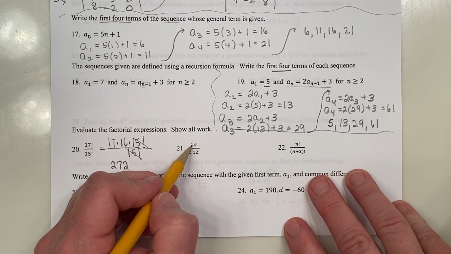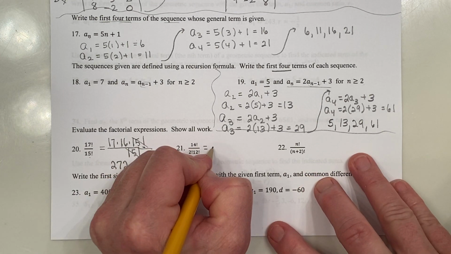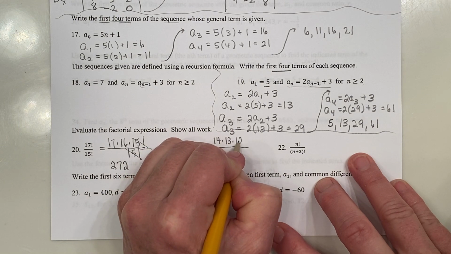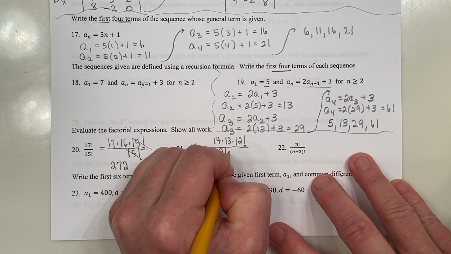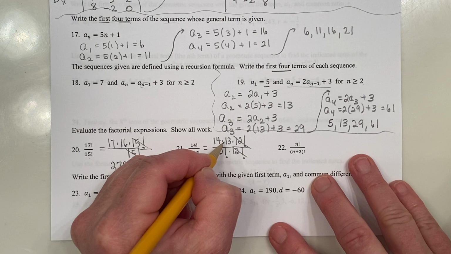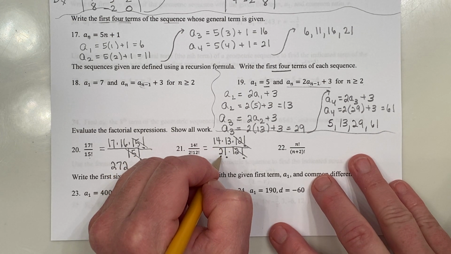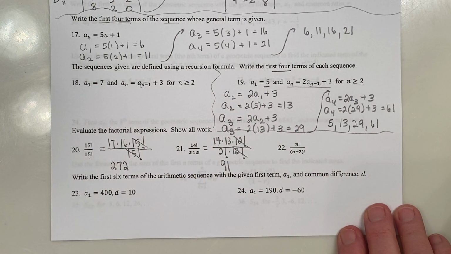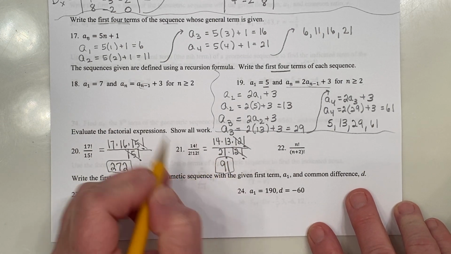All right, on 21, by inspection, I see 14 is the bigger number. So let's expand with 14 until we get down to 12, reattach the factorial because of that 12 down there. So the 12 factorials will cancel. 14 times 13 and then divide it by 2. And I believe that answer is 91. It'd be better if I boxed it. We can kind of see what's going on here.